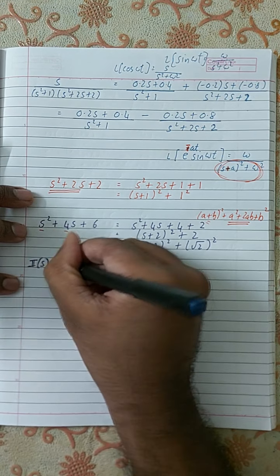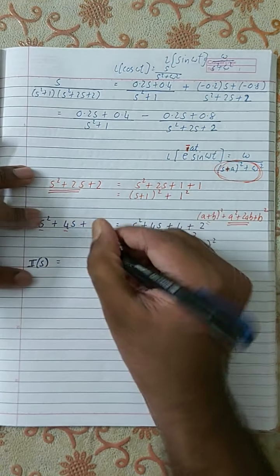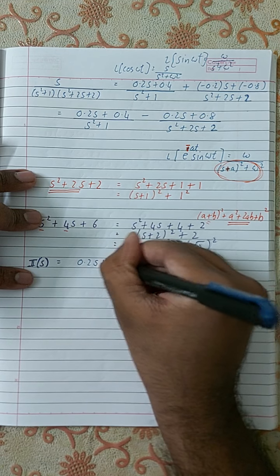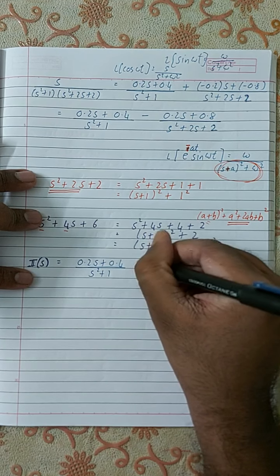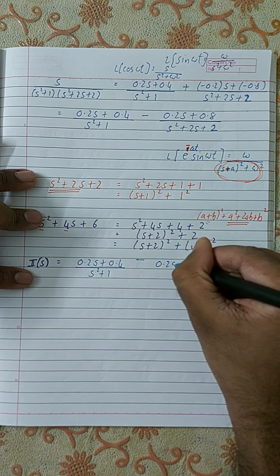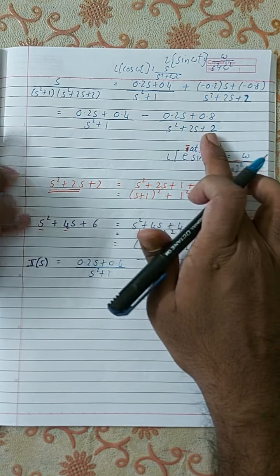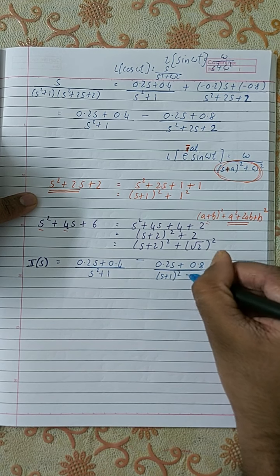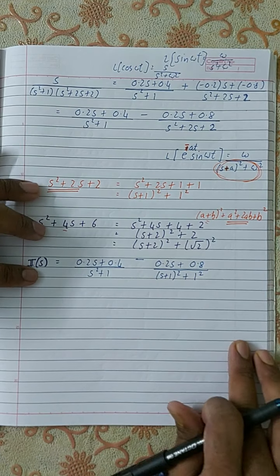I of s is equal to, so now I can directly write this equation, right? So this is nothing but 0.2s plus 0.4 by s square plus 1 minus, and this is nothing but 0.2s plus 0.8 by, and s square plus 2s plus 2 is nothing but s plus 1 the whole square plus 1 the whole square. Okay, see, very easy.